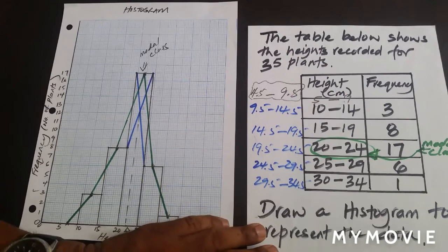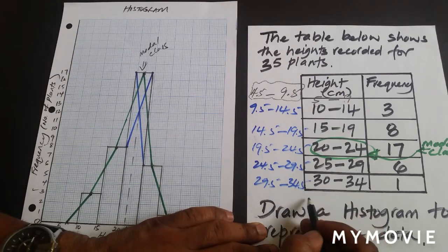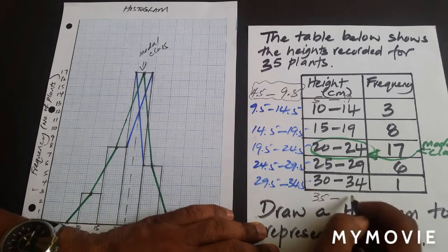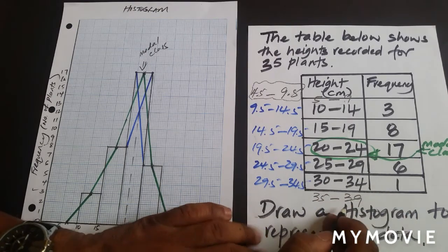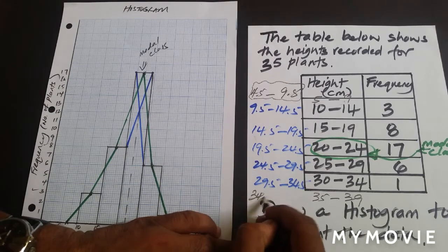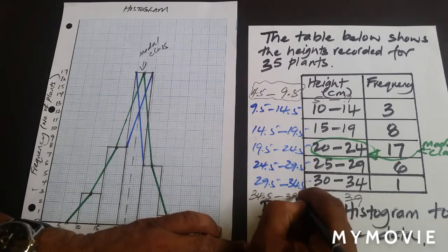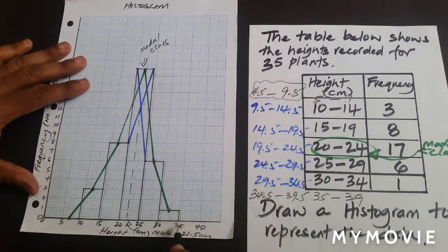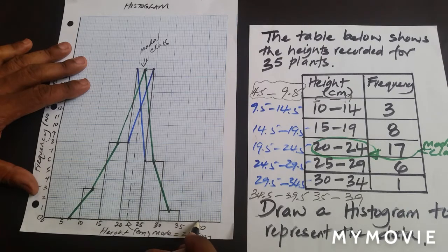Looking at this now, I need an imaginary class down here. So this will be 35 to 39, and I need to establish class boundaries for this imaginary class. That would be 34.5 to 39.5. So coming back to the graph, this is 34.5, and this here would be 39.5.